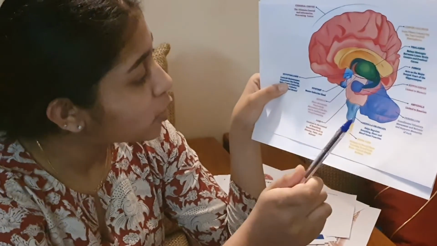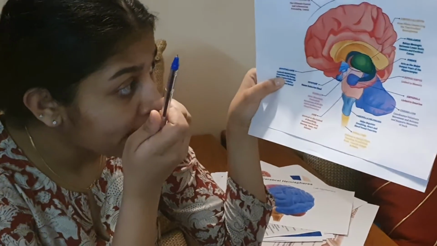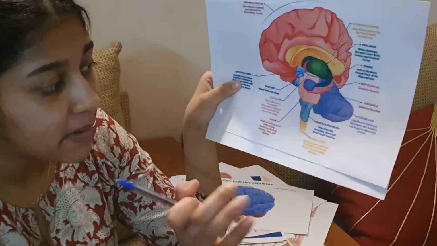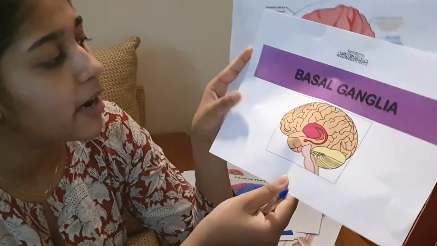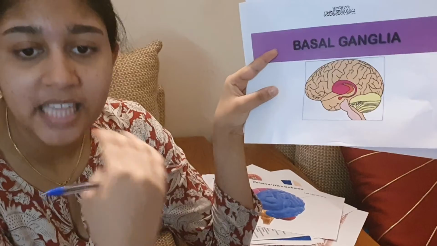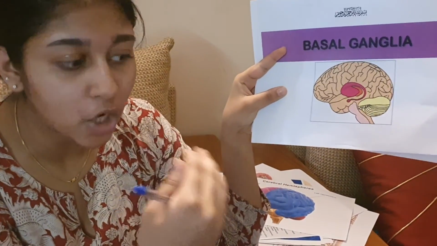And we're going to talk about the hippocampus. Hippocampus is this surface which is linked with our memory. The main function of it is the memory. And the last part I'm going to talk about is the basal ganglia. Basal ganglia is that part of the brain that controls our movement.